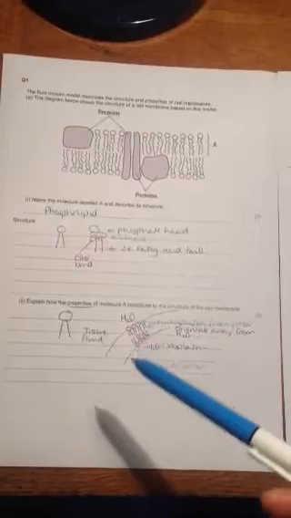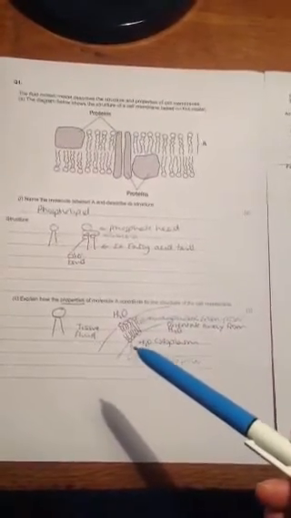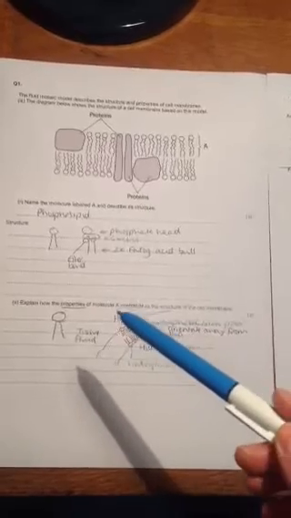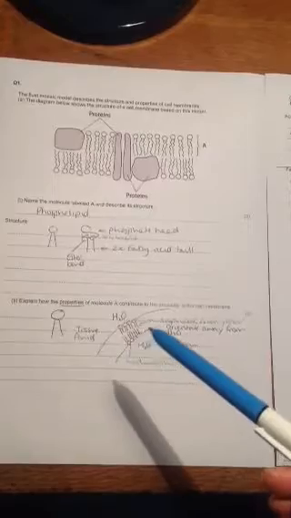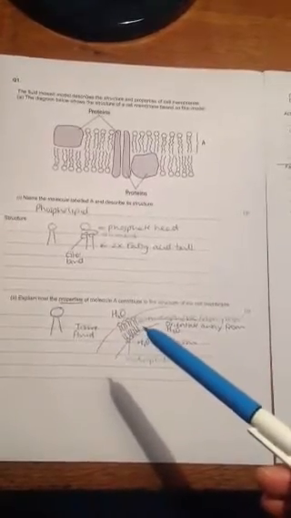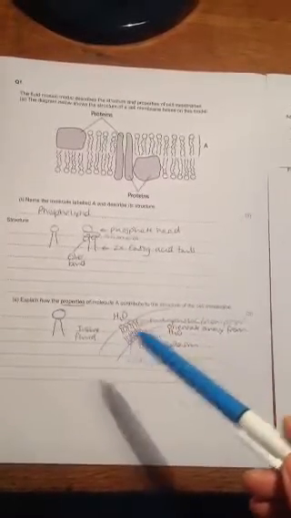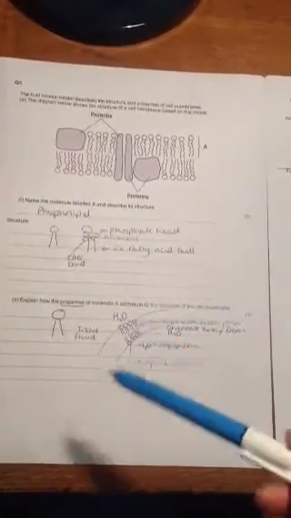Hydrophilic or polar phosphate heads aligned so they're in contact with the water. So you're going to have the 2 sides like that. The hydrophobic or non-polar fatty acid tails orientate themselves away from the water, so inside.